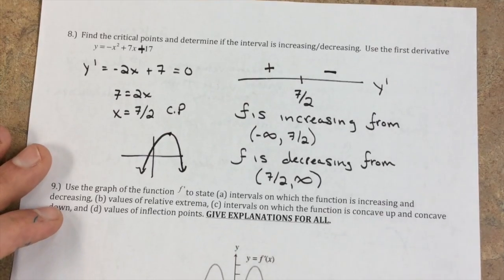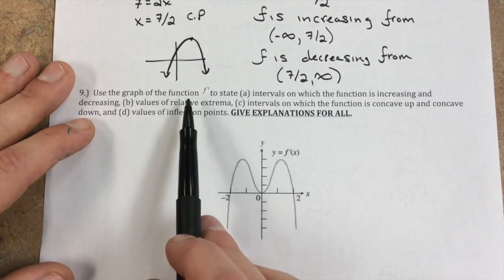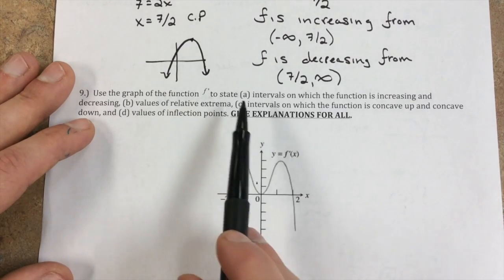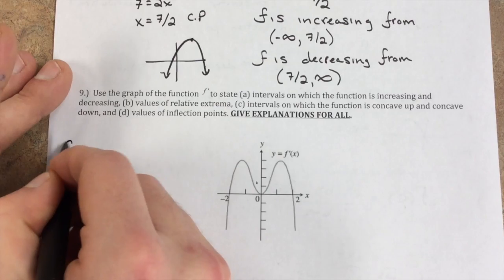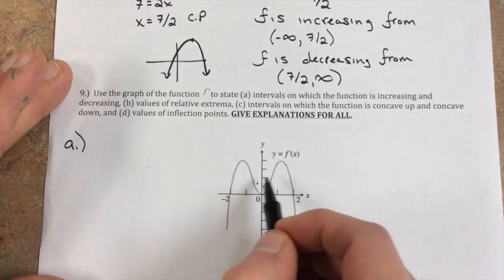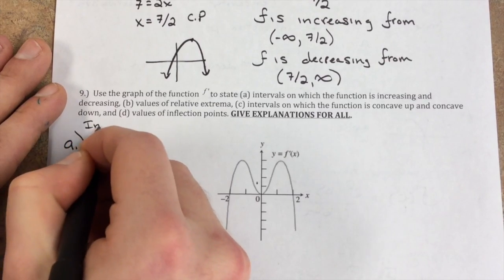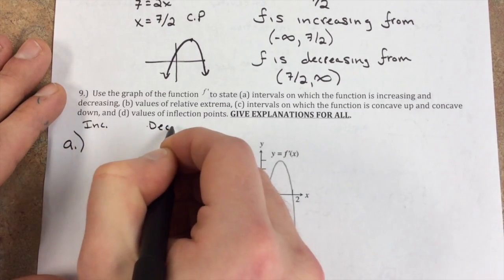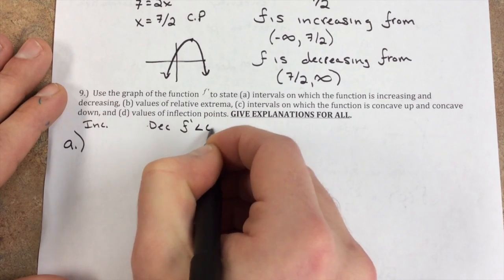All right, moving on. Use the following function, which is f prime, to find the intervals where f is increasing and decreasing. So where is this increasing? For decreasing, we want f prime to be less than 0.